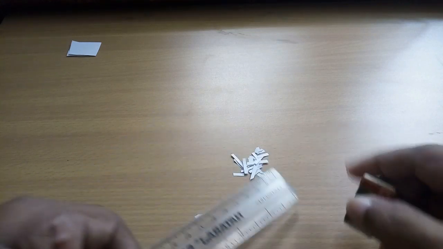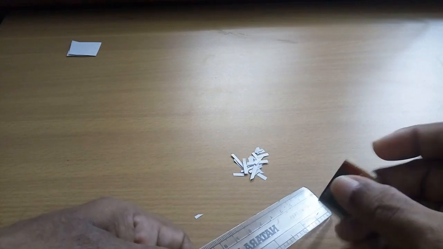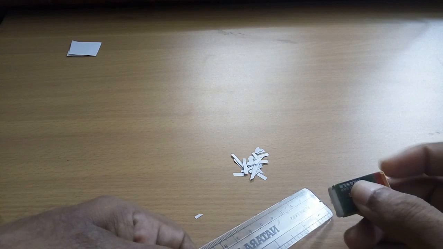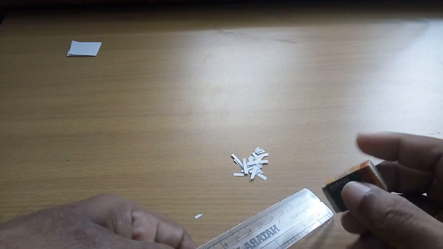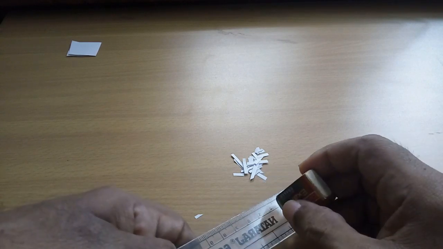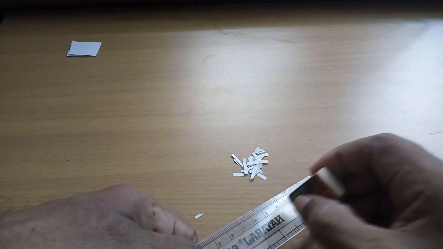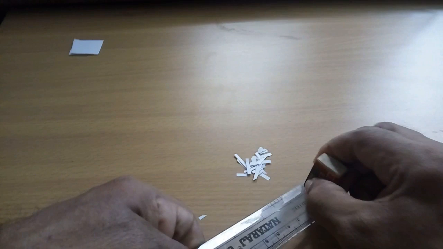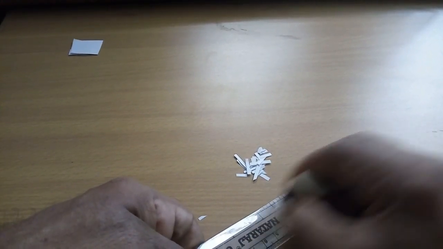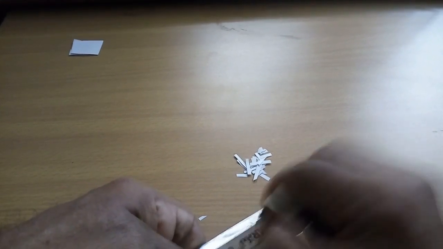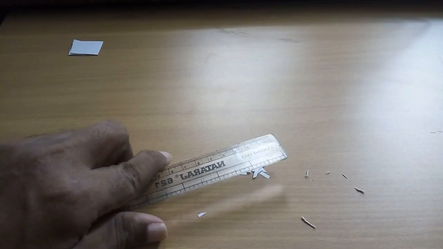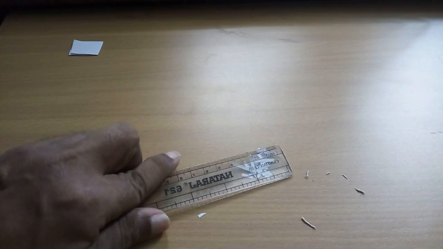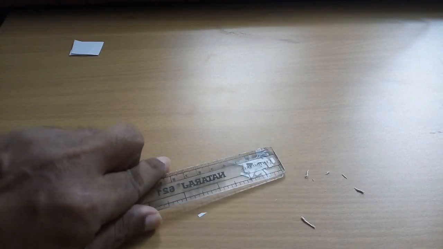And now when we rub the scale using a rubber, this is an eraser, it's made of rubber. This is an eraser, the office or school eraser. Now we'll just rub the surface of the scale using this rubber. And now we'll hold it close to the scale.